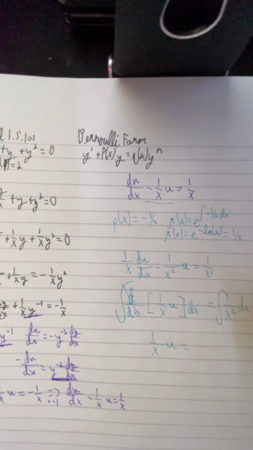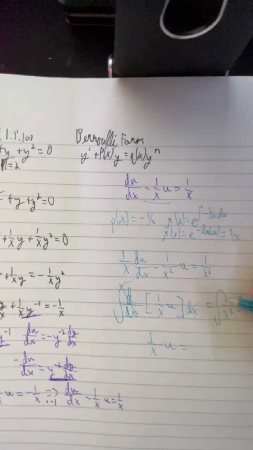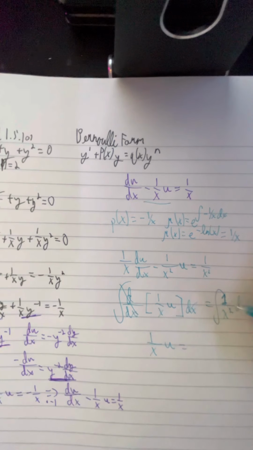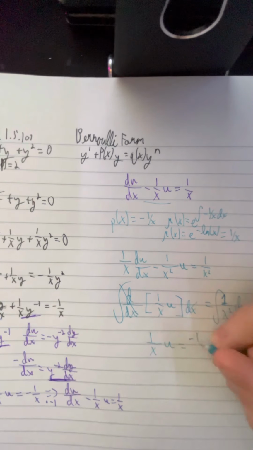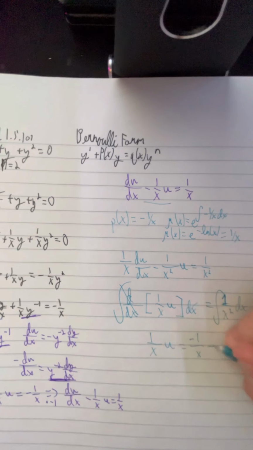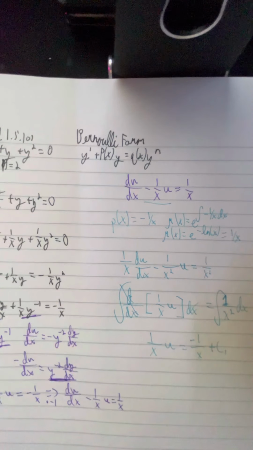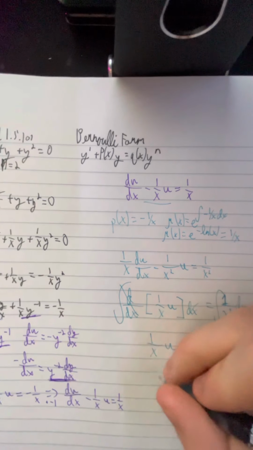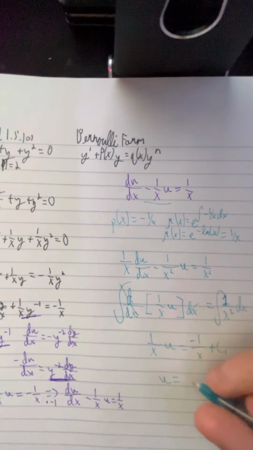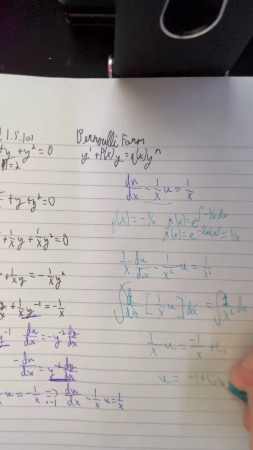So 1 over x times u is equal to the integral of x to the negative 2, which is negative 1 over x. And we cannot forget about our constant of integration. We're going to call that c1. Let's multiply the entire equation by x to get u being equal to negative 1 plus c1 x.